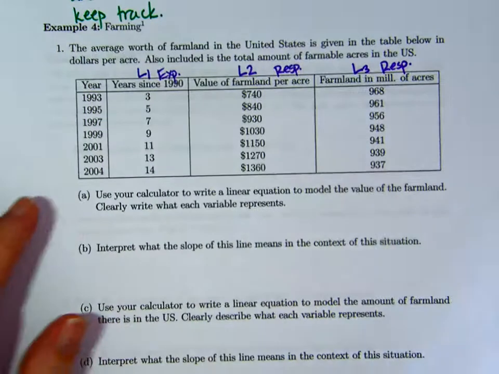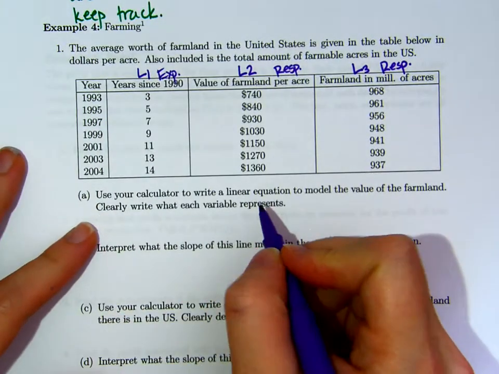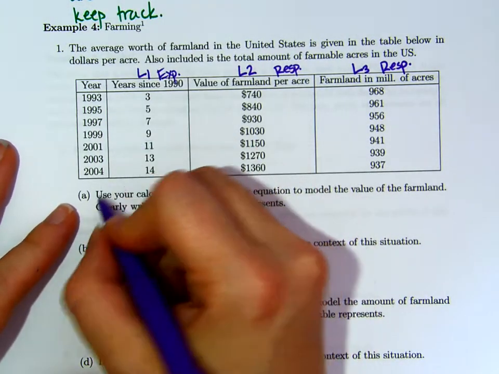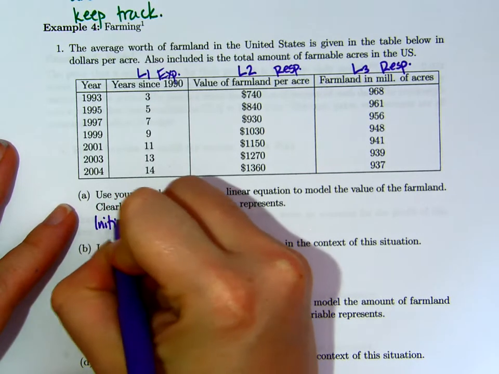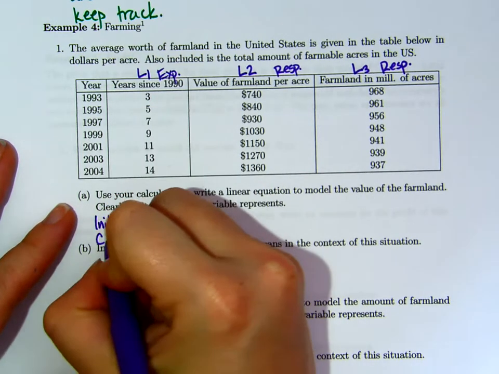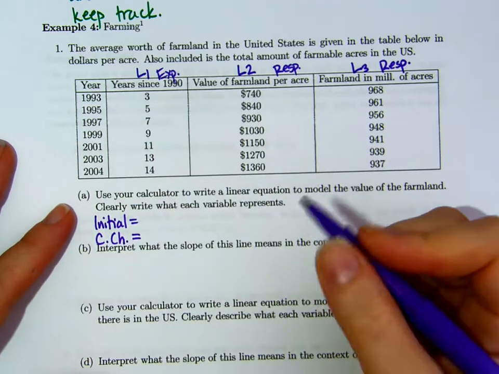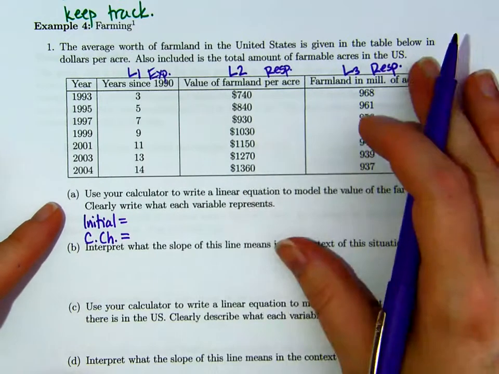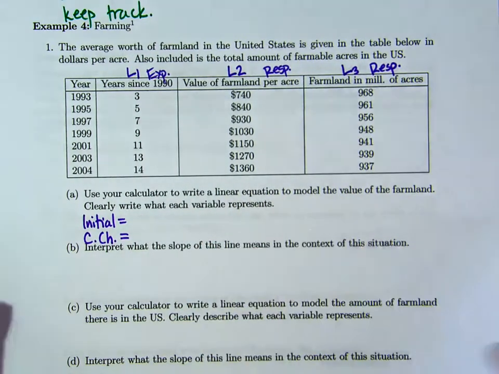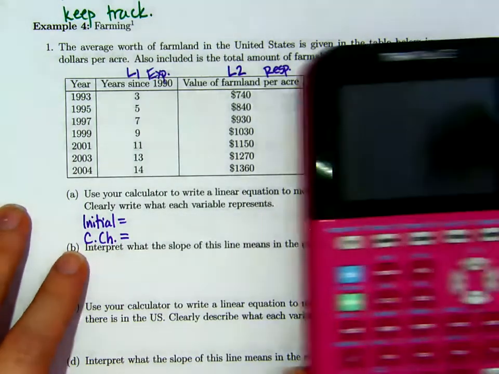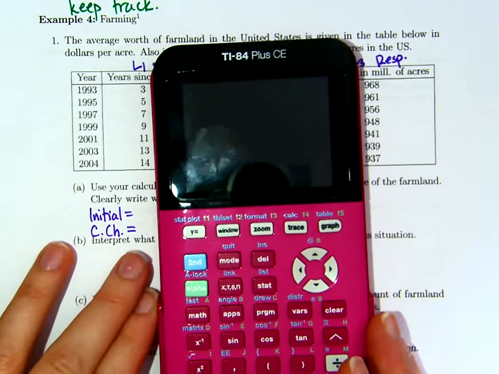First, linear equation, just so that we remember. What is that? We're going to need the initial and we're going to need the constant change. If you thought this was gone because your test is over, nope. Welcome to learning. Everything is based on what you've known before.